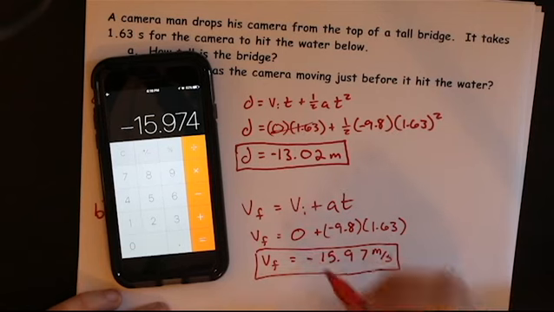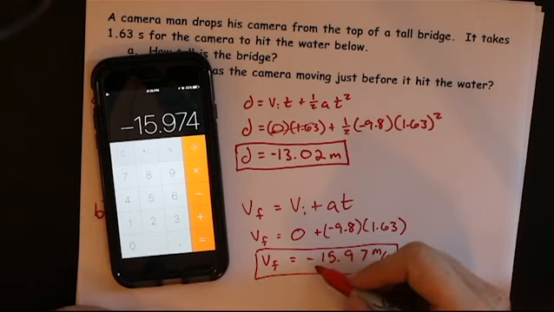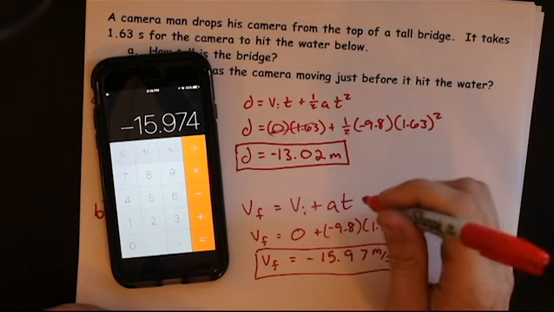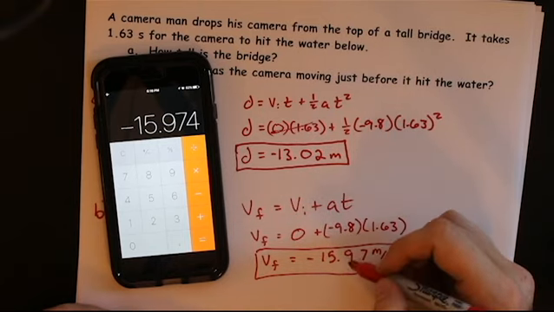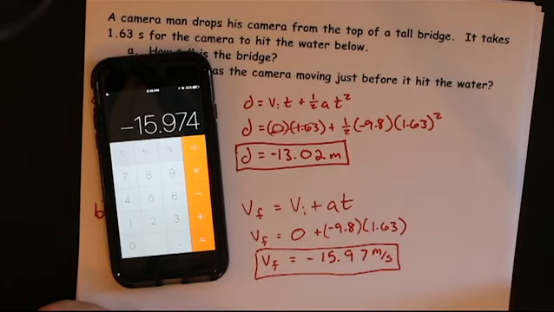Now that negative sign just means it's going downwards. That doesn't mean like you have a negative number in your bank account. The negative signs just denote the direction. Up would be positive and down is negative. So that just means it's moving 15.97 meters per second downwards.